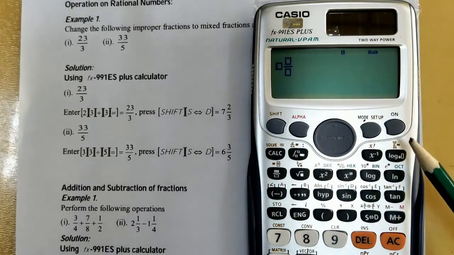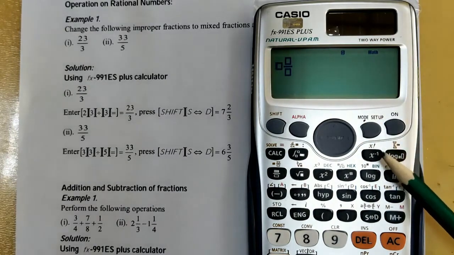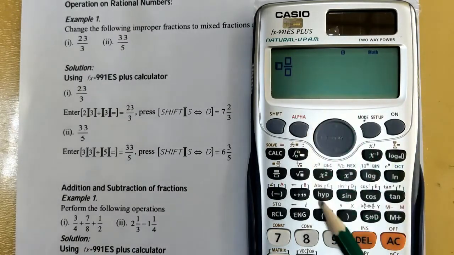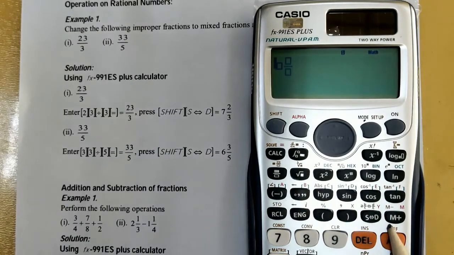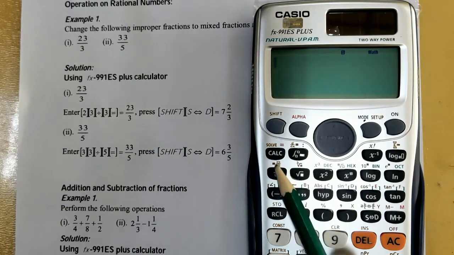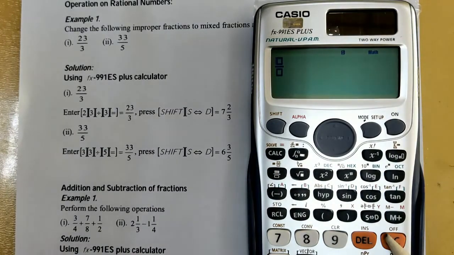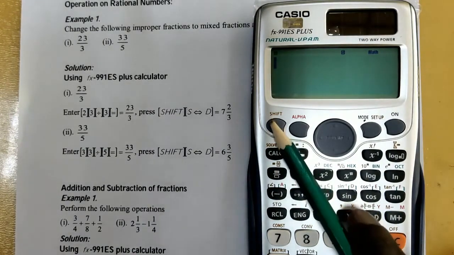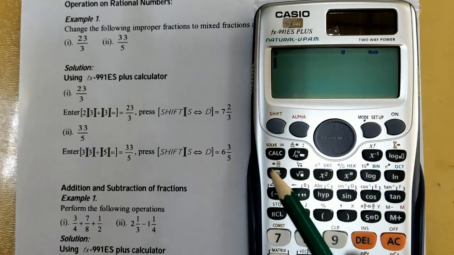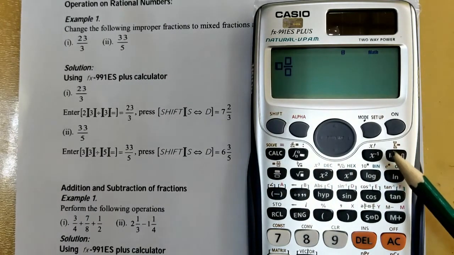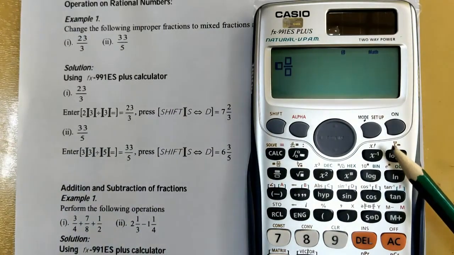The next thing we want to know is how to convert. Now we know the fraction key to be this key, and we know the mixed fraction key, which is the shift fraction key. Now how can we convert from improper to mixed and from mixed back to improper?